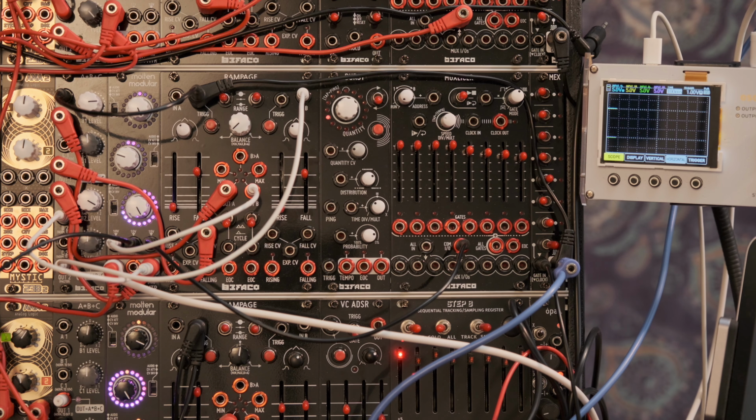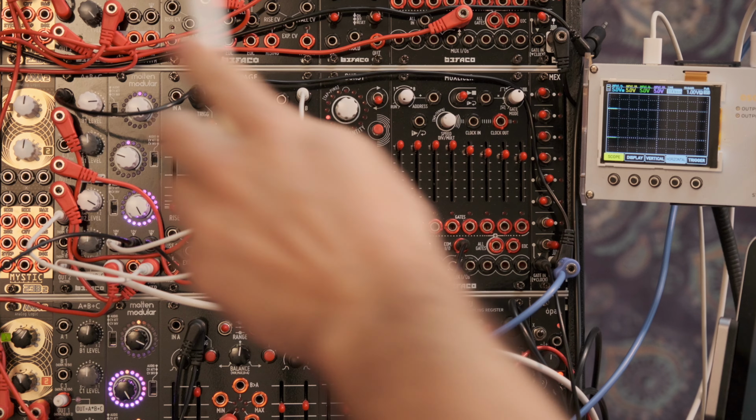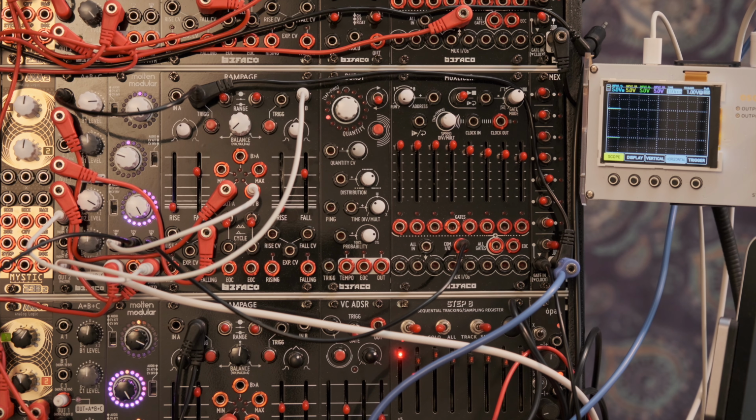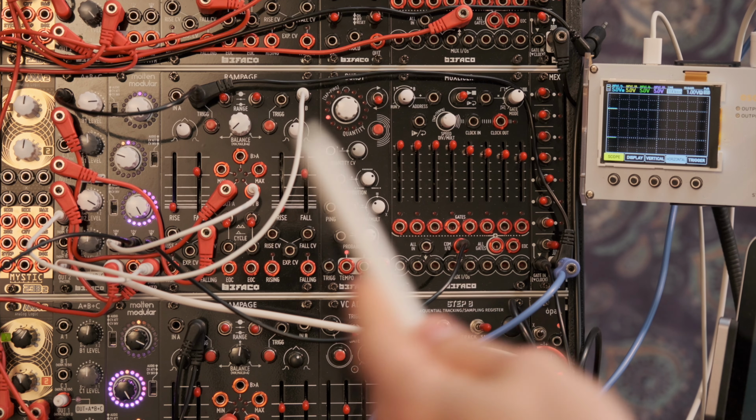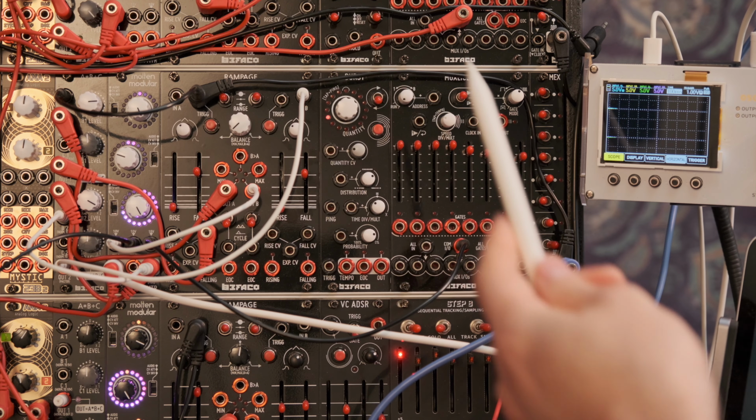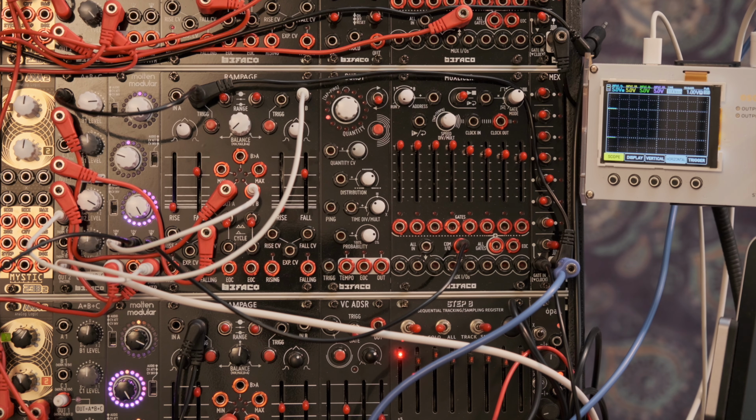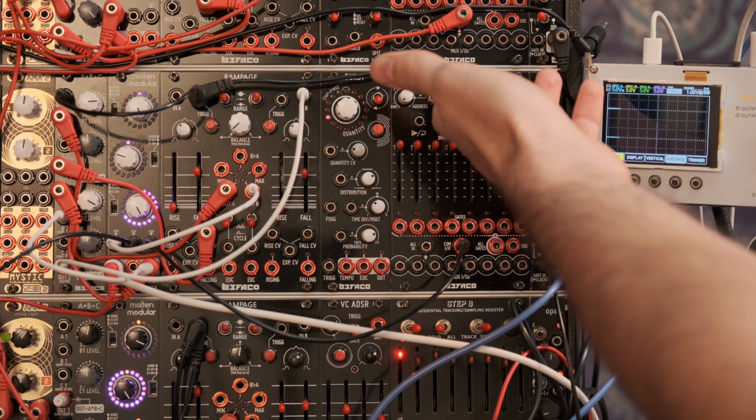I got a few comments after the last video about this breathing envelope that I created for that patch. The basic idea is to try to emulate what happens with acoustic instruments, so that as long as a note is held, the envelope still decays a little bit over time. So let me start the sequencer and show you what's going on.